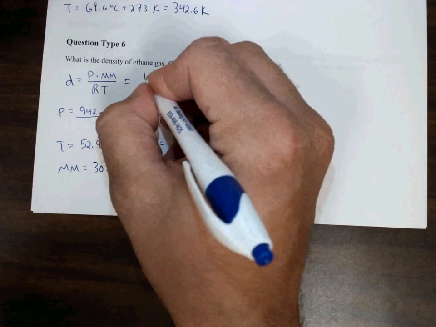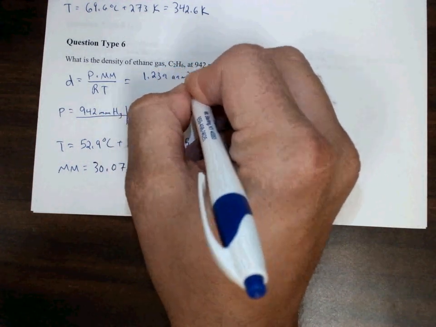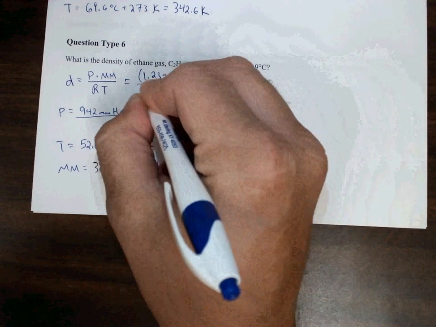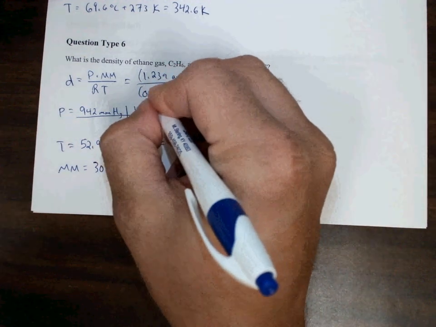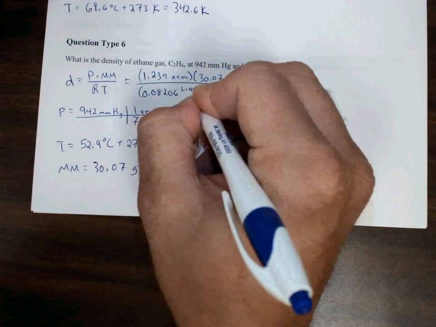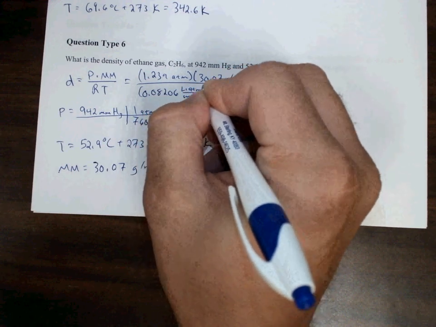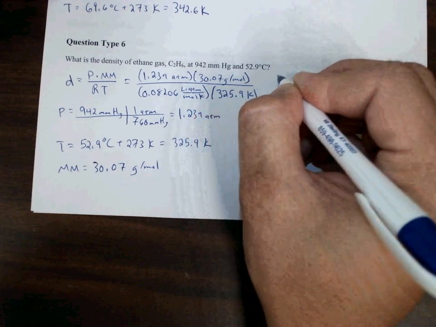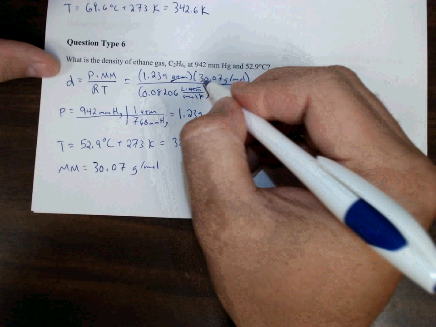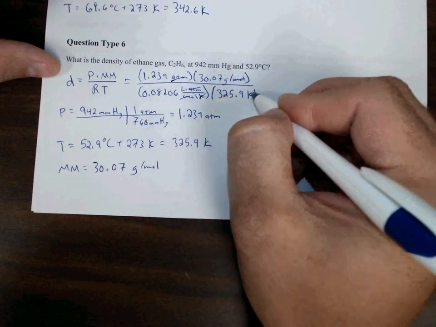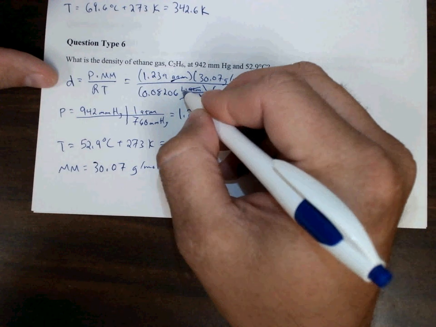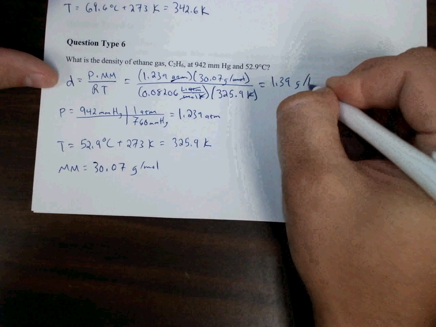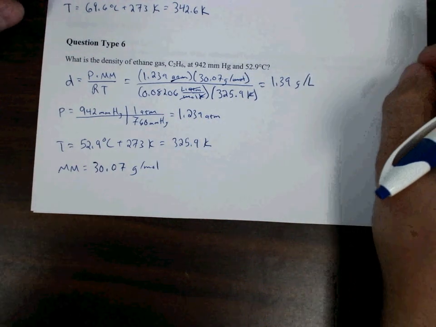Alright, now let's plug and chug. 1.239 atmospheres times 30.07 grams per mole, divide by 0.08206 L atm per mole Kelvin times 325.9 Kelvin. Alright, atmospheres cancel out, moles cancel out, Kelvin canceled out. Our units are going to be grams per liter. So we end up getting 1.39 grams per liter when we throw this into the calculator.